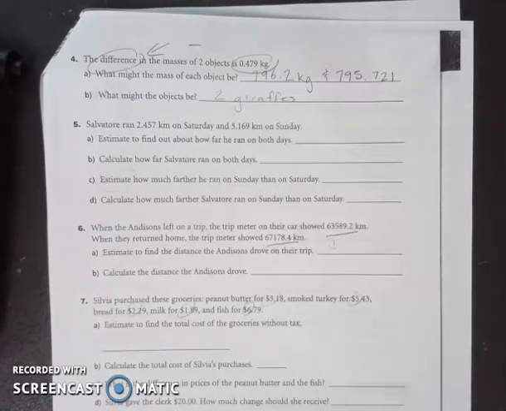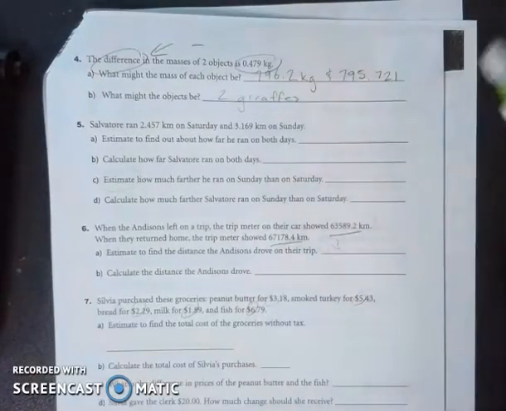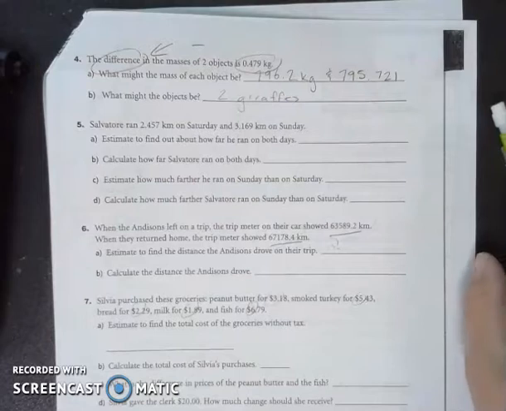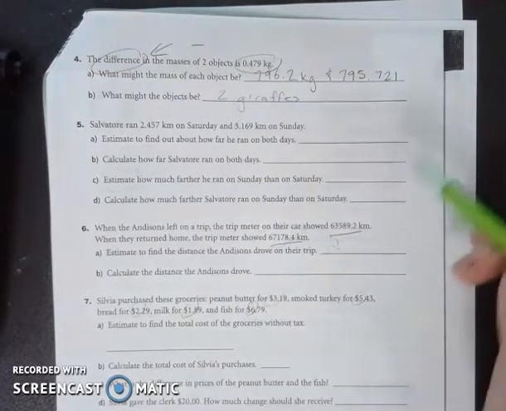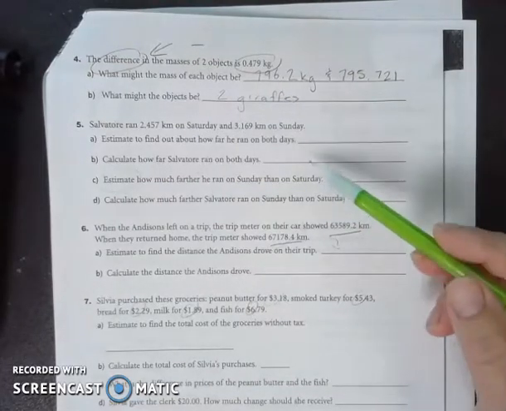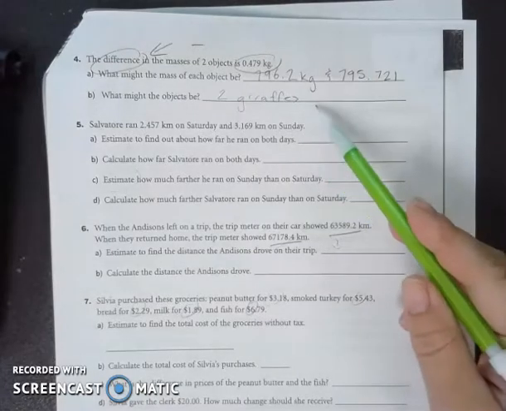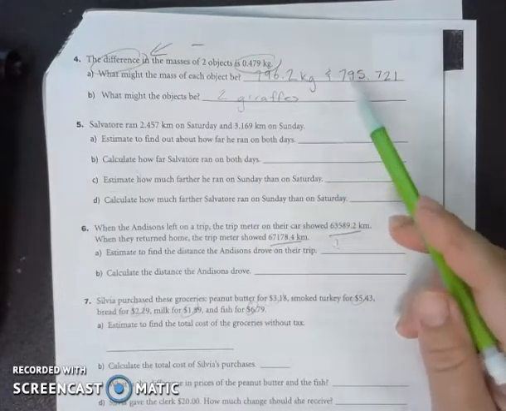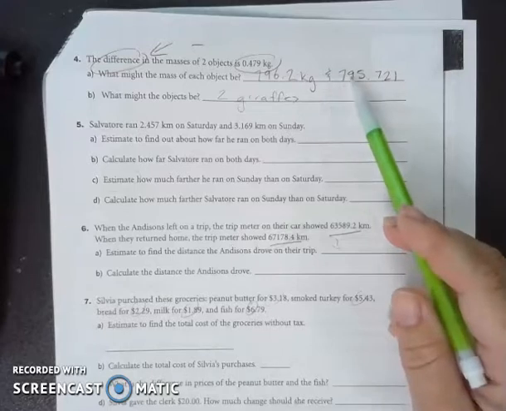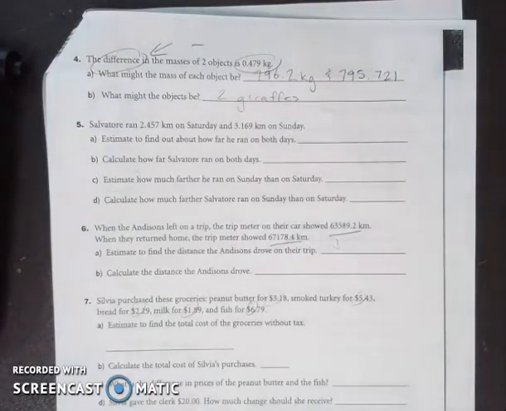I chose something that was really big, but basically you need to put any two numbers together that when you subtract them, you have a total of 0.479 kilograms. And then you got to figure out what would be that weight. So I did this backwards, right? I was like, I want to do giraffes. And I looked it up, and giraffes are about 800 kilograms. And so I thought, okay, what's a subtraction question I can do? But they're both around 800 kilograms.